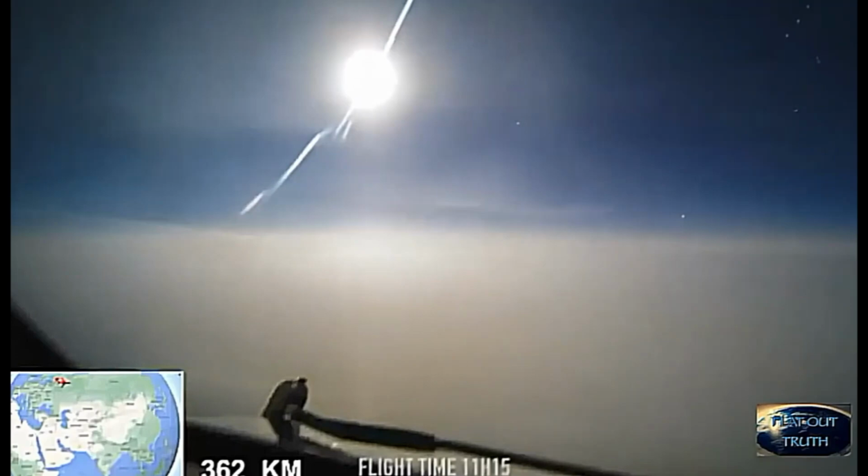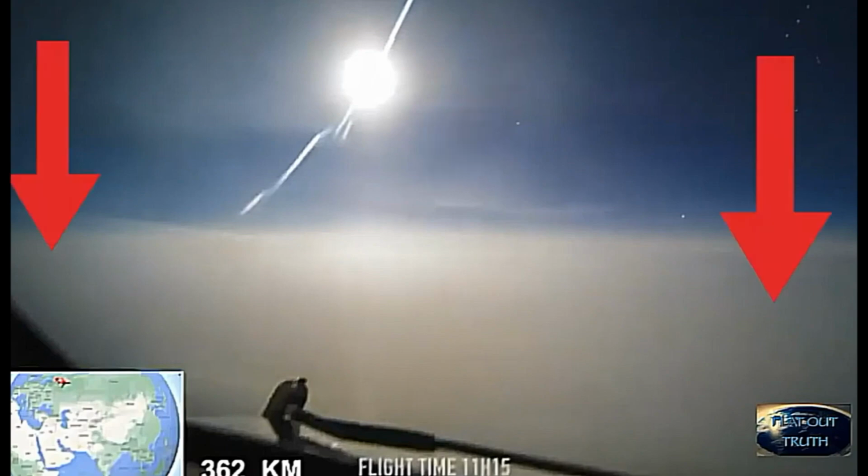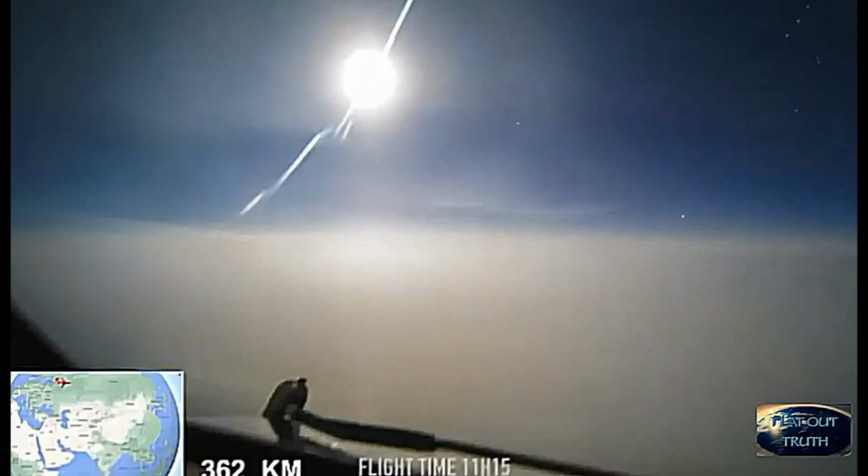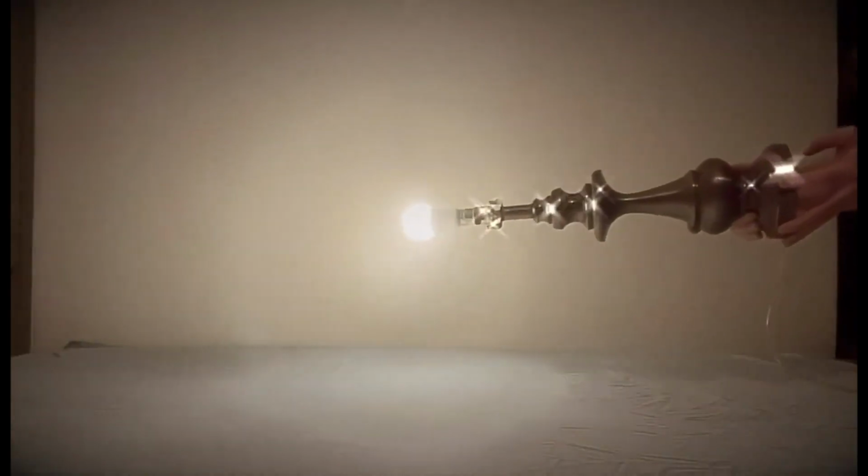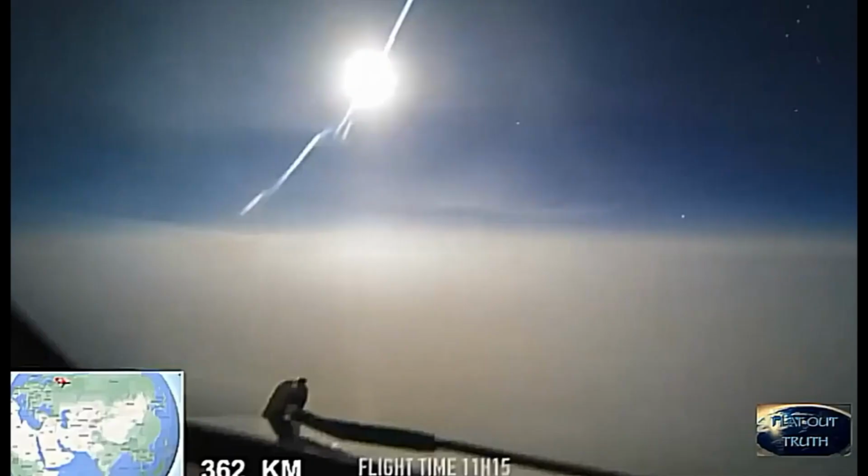Now notice here, going east, we have the same thing going on with the sun coming at us. See the hot spot underneath it on the clouds? And then see the darkness over here and over here? Look familiar? That's because it works the same way even with the sun coming at you from the east.